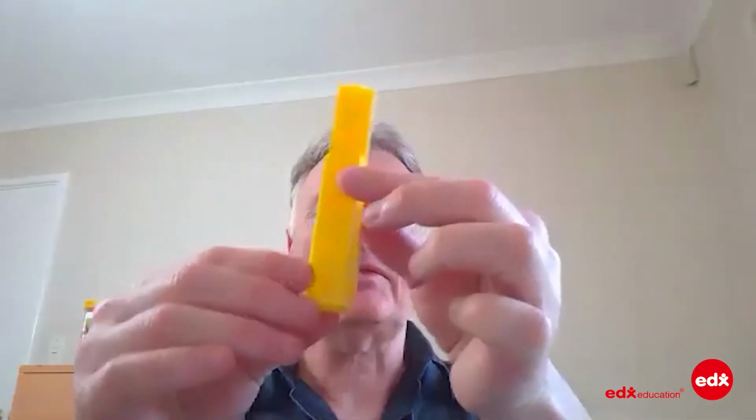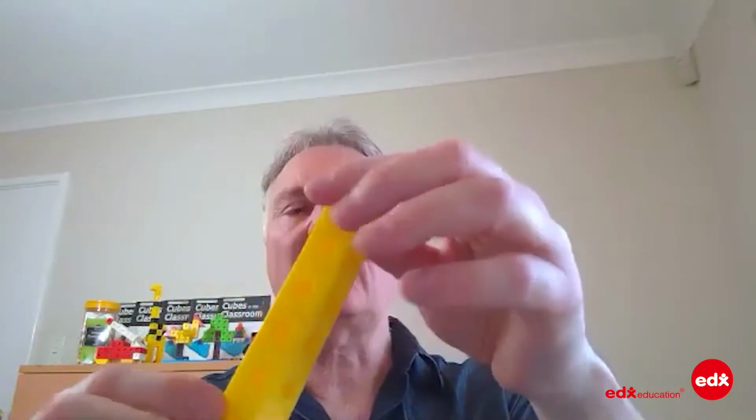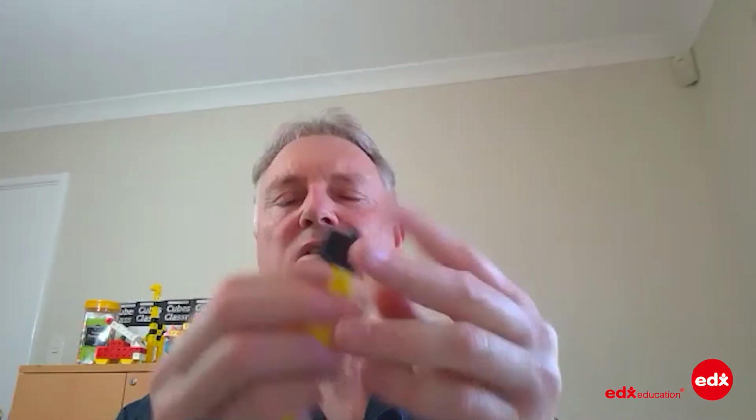But you could take any stick of cubes. So in this case here, you can have a look, I've got 4 and 2, so I've got 6. We could take all the things that make 6, and I'll give you an example. So we're now going to make 5. And if I just grab one black cube, you'll see I've got 5 and 1 is 6.